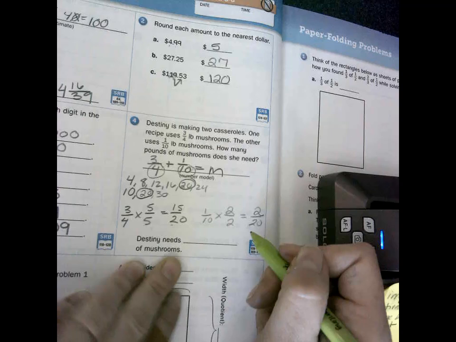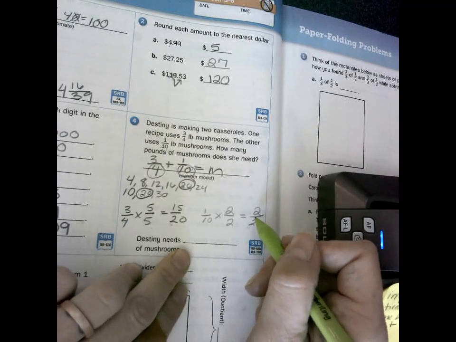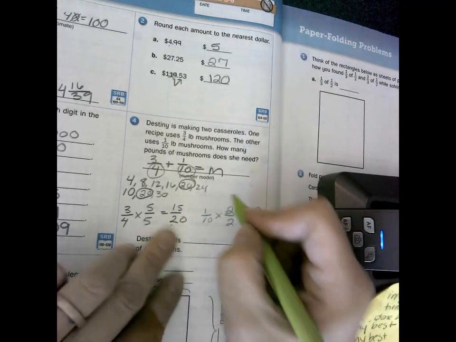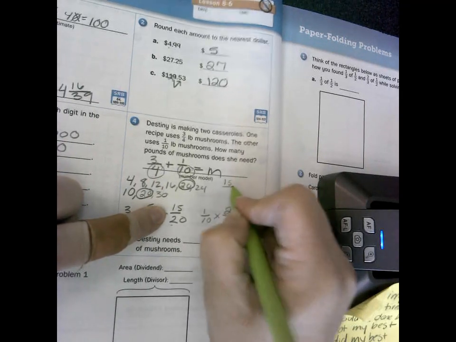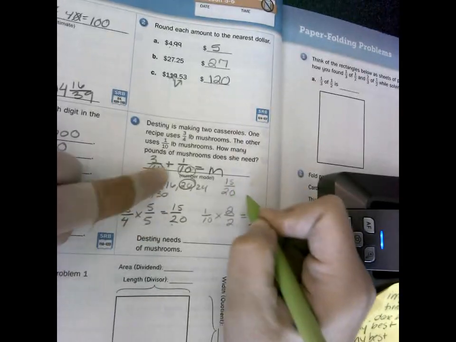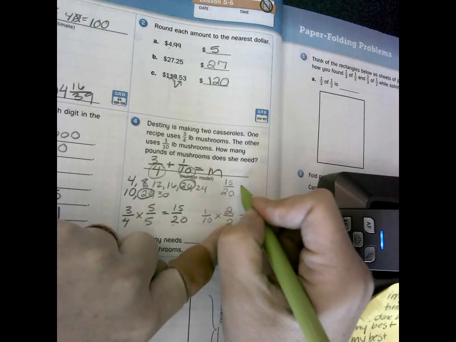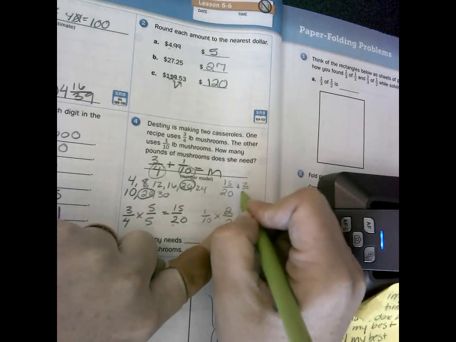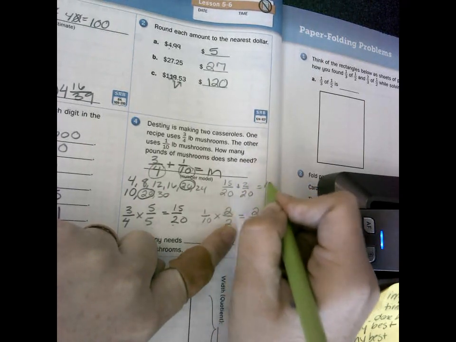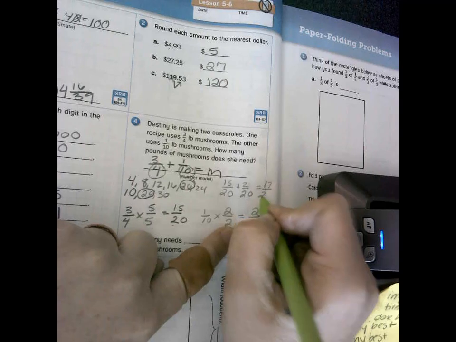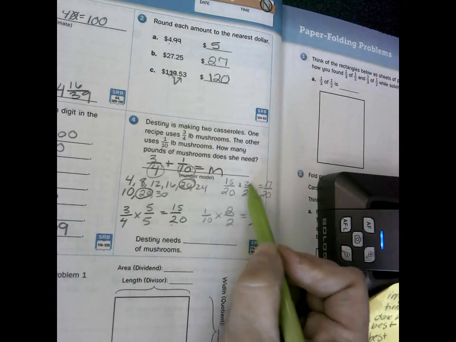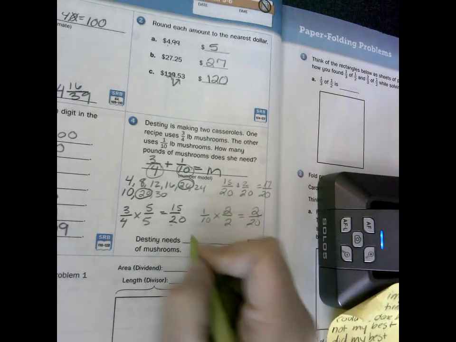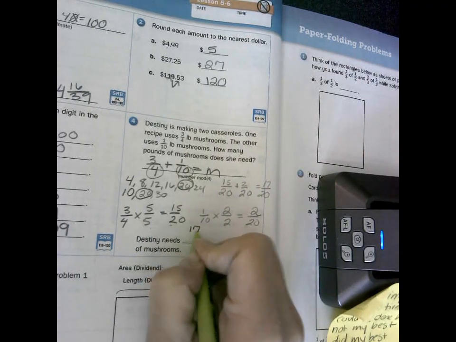And now we need to substitute and solve. And solving here would be addition. So 3/4 is the same as 15/20, and 1/10 is the same as 2/20. And so we'll substitute and then solve. Denominator stays the same. 15 plus 2 is 17. And the denominator stays the same. So we have 17/20.